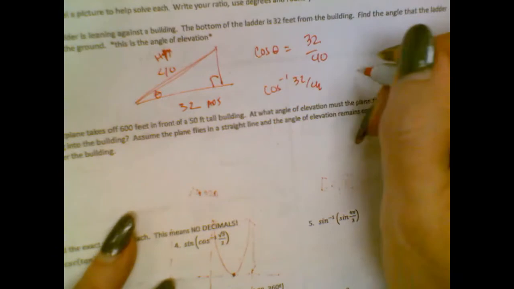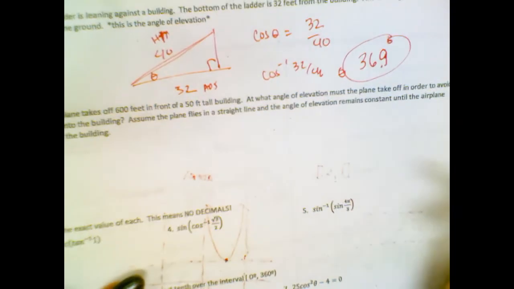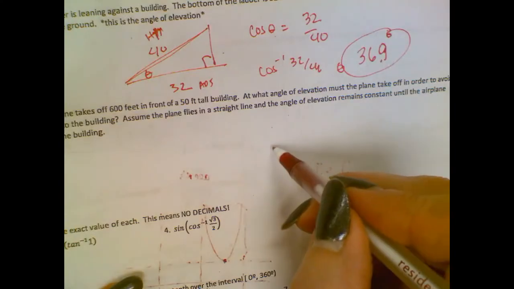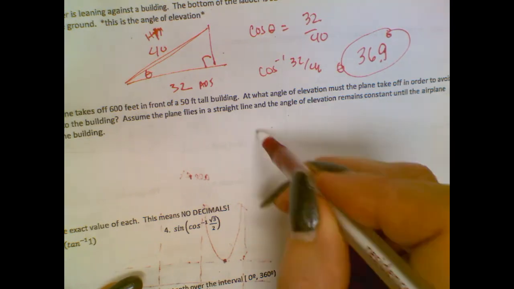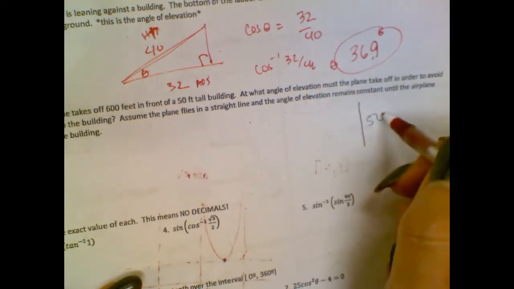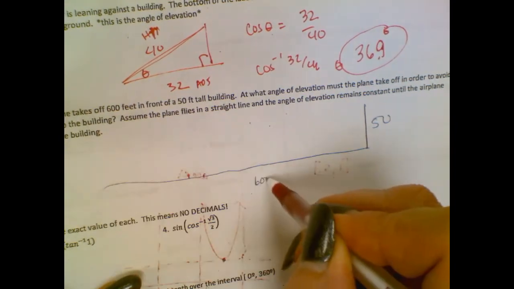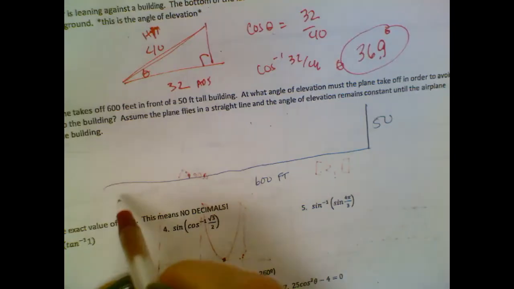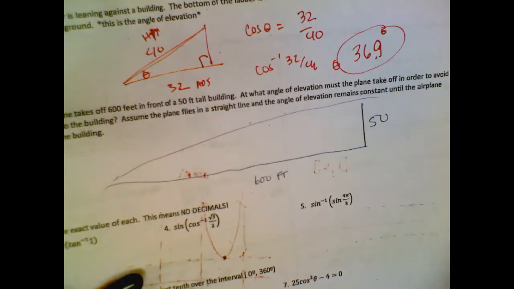Switching back to my pen. An airplane takes off 600 feet in front of a 50-foot building. At what angle of elevation must the plane take off in order to avoid crashing into the building? He wants to make sure he clears this.